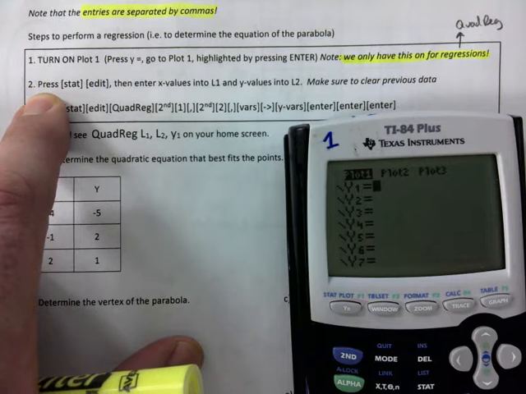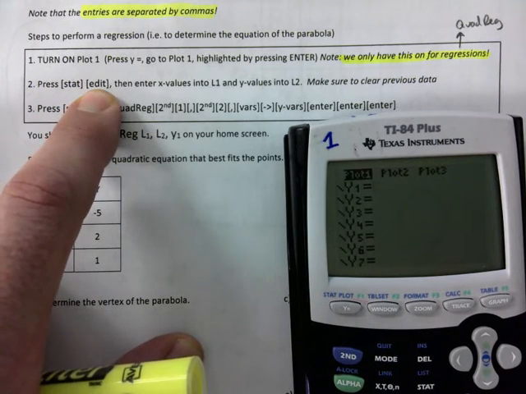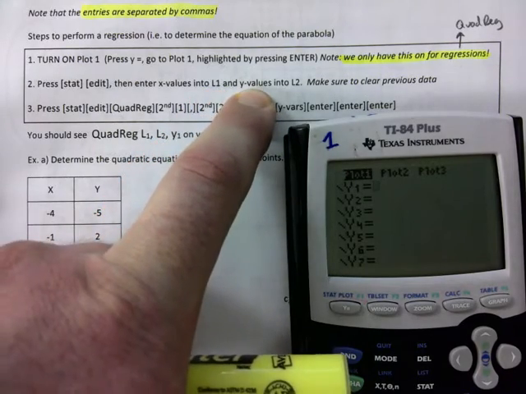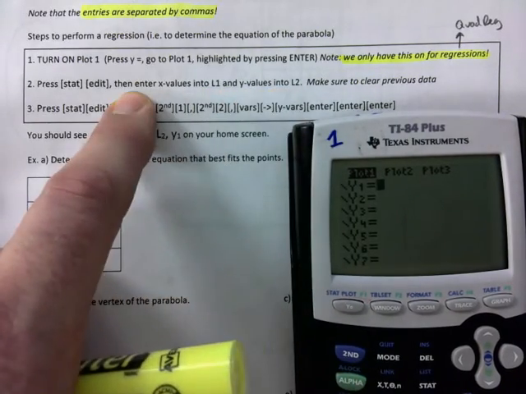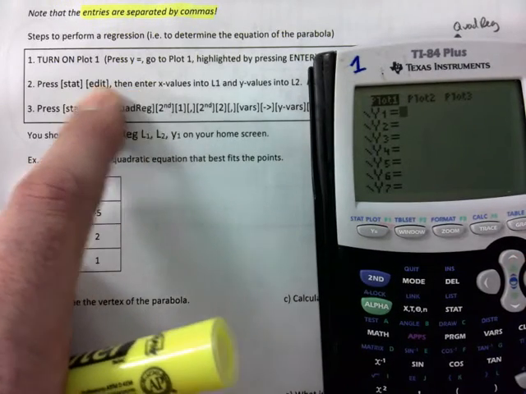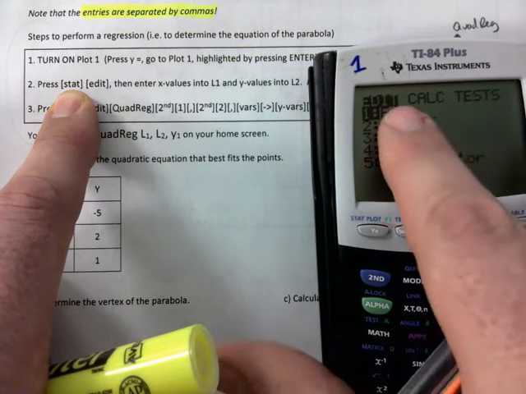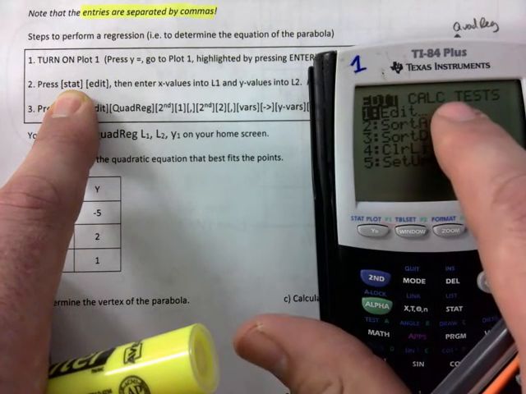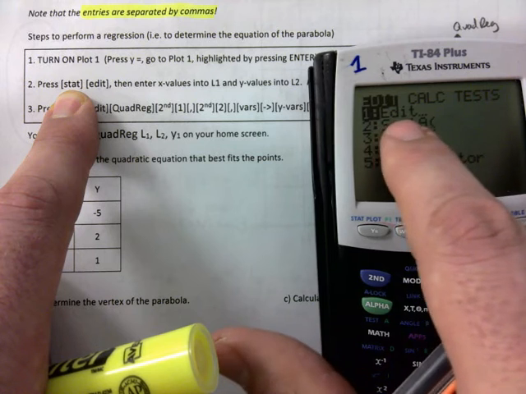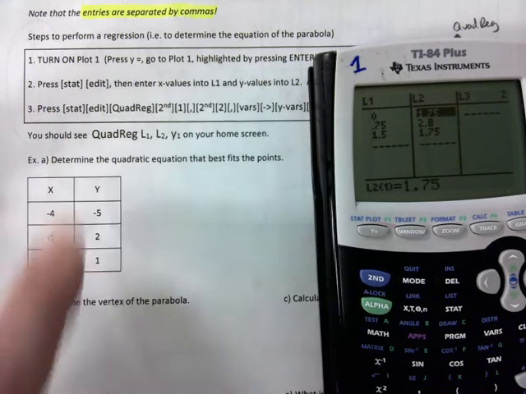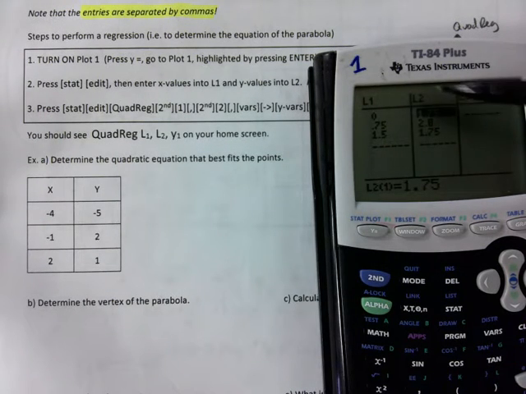Then, once you've done that, you press stat edit, enter x values into L1. We enter the y values into L2. And you're like, what? Just follow me. Press stat. And you know how I told you to go to calc earlier? We don't. We just stay, it says edit right there. The first option is edit. Hit enter. And you should have L1, L2, and so forth. Those are basically almost like a spreadsheet, an Excel spreadsheet.